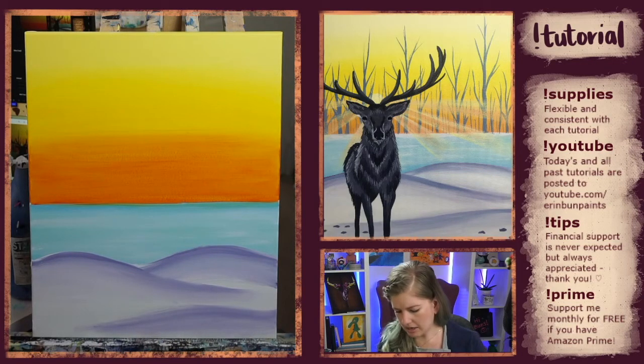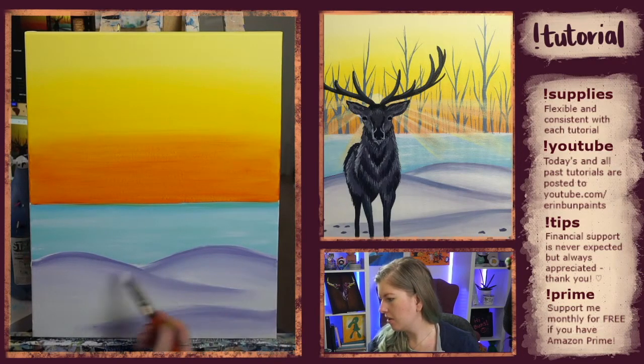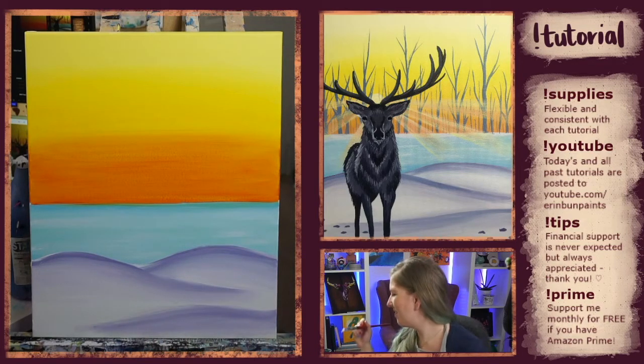I'm good with that. I'm going to add maybe a little more white over here. Just kind of keep that a little lighter at the bottom. Barely changed anything, but that's okay. Cool. All right. I'm happy with that.